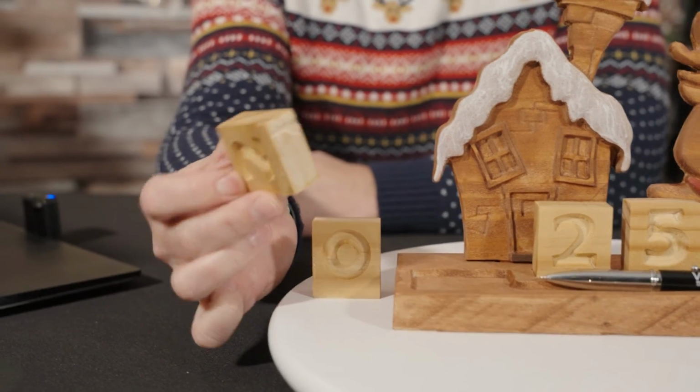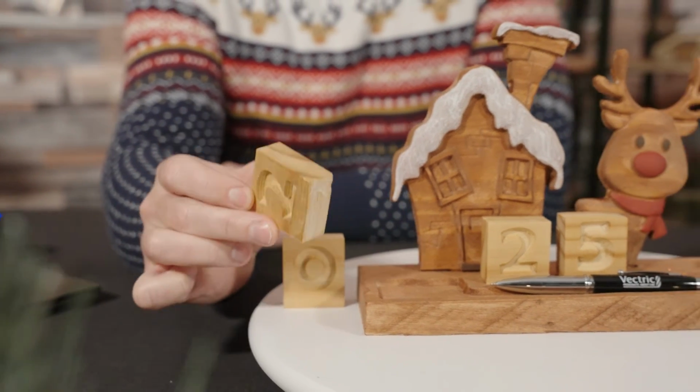One of the things I would probably change, and have updated in the file for you, is where I put the tabs on these little blocks. As you can see on this one, it actually broke out and kind of mangled up the bottom a bit, which really wasn't all that safe, but I managed to save the part, so that was good. But I've fixed that in the file for you.